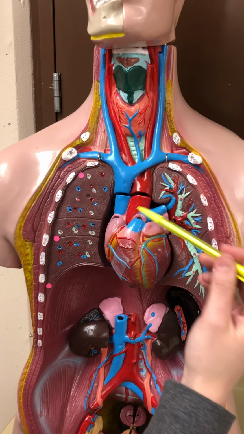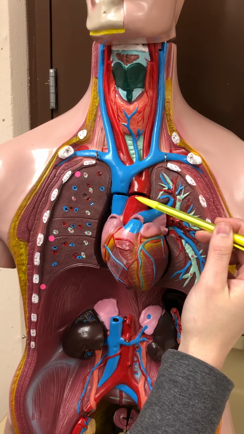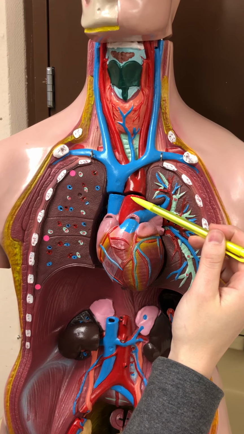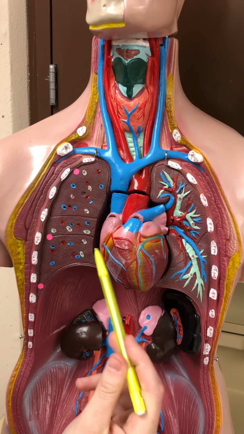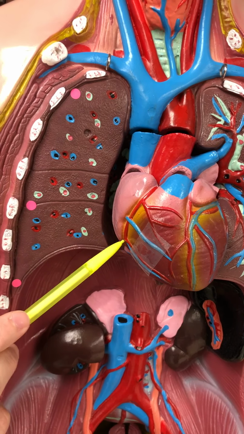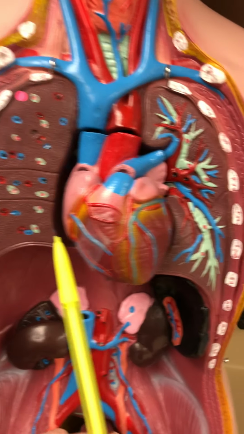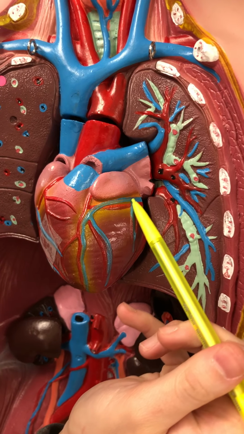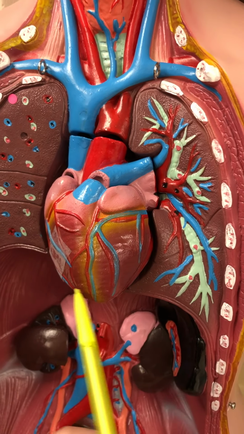So first we're going to start with the ascending aorta. That's this part right here, and you guys already know that. I also want to talk about two blood vessels that are on your structure list for the heart. One is the right coronary artery, which runs right along here, and that's underneath the right auricle. And then there's the left coronary artery, which is over here, running underneath the left auricle.